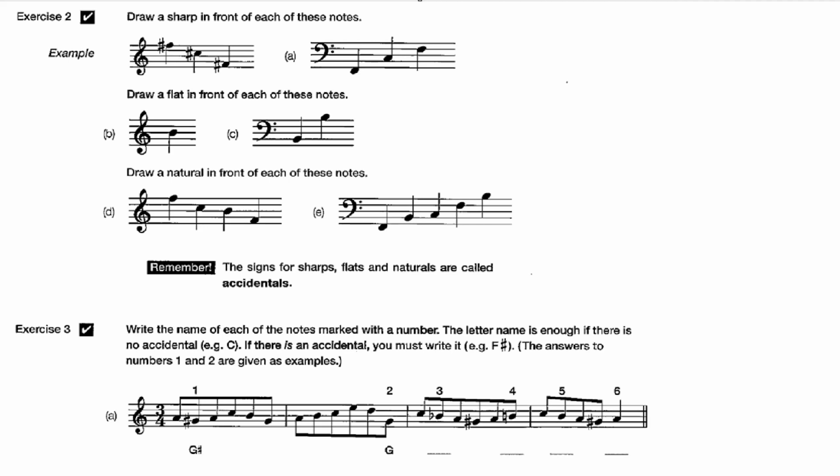So a few little things I want to talk to you about here. We have the idea that we draw a sharp in front of these notes. Now the example's been done for us, but each time we do it, let's sing the old note and then sing the new note. So here is F as it is at the moment. Fa. Okay, and if I draw a sharp in front of it, I get the sound Fi, which is higher. So Fa, Fi.